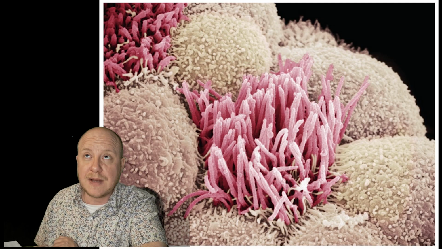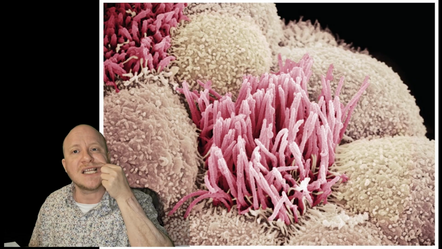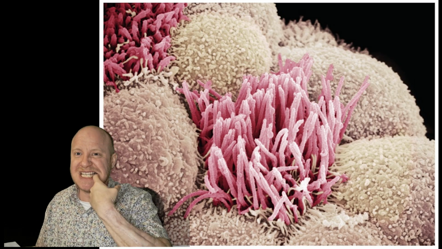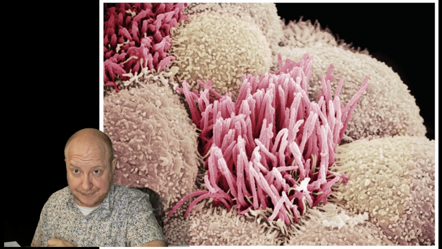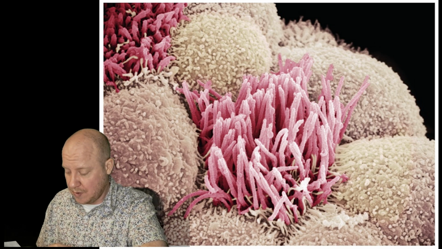So the mucous membranes are not considered skin. They're considered mucous membranes. So, there, it's in your mouth. That's not considered skin. That's considered a mucous membrane. And there are other places on the body as well that have mucous membranes.